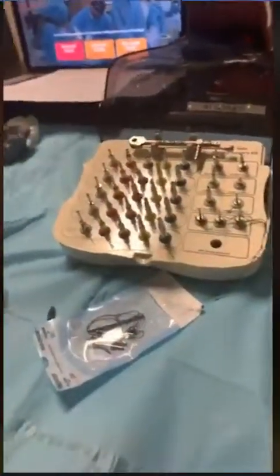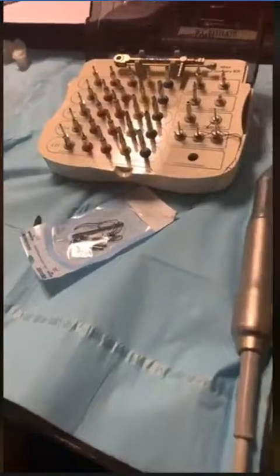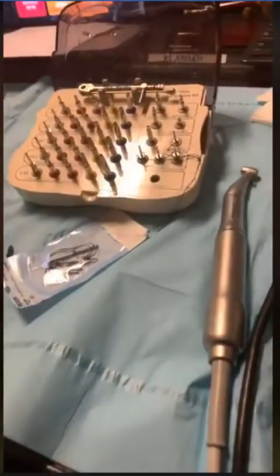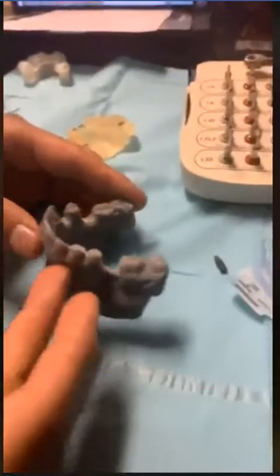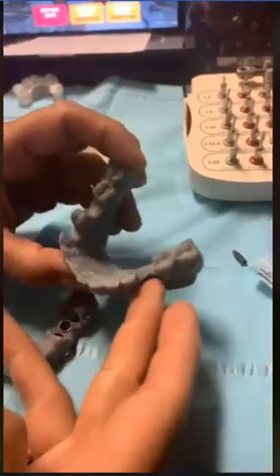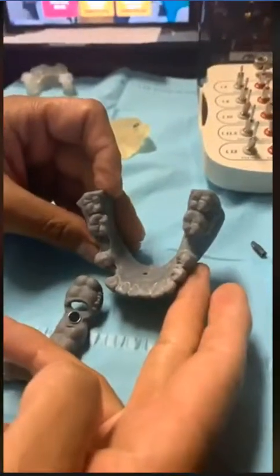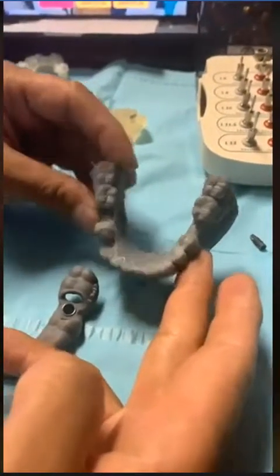Now that we discussed that, let's go ahead and show a case that we are going to do, and we'll do one surgery. So here is a patient. I basically have taken the patient's jaw model, and we have printed out the patient's jaw model here.